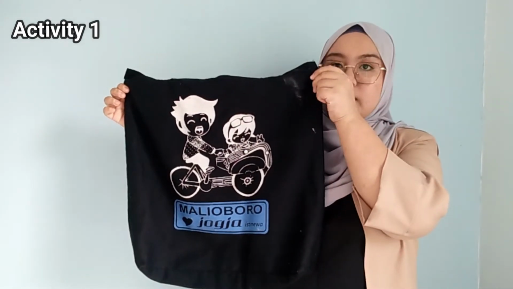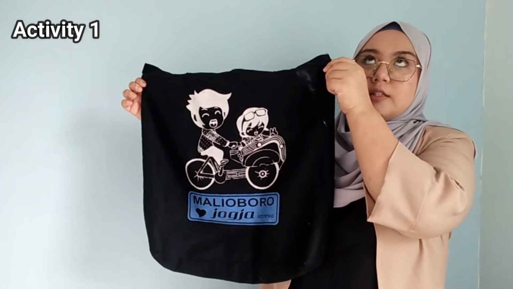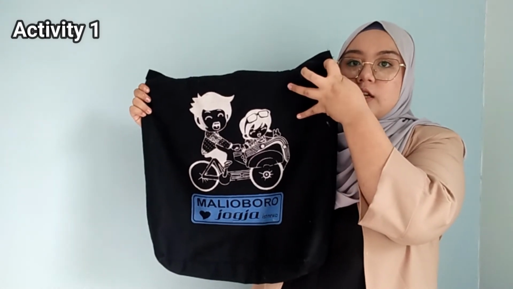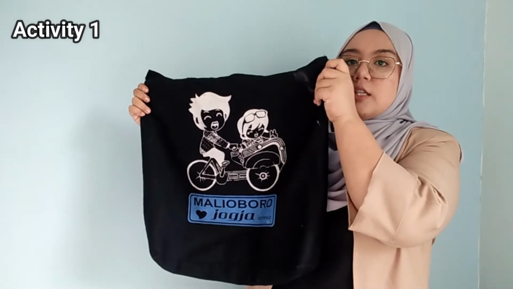First, I will use the tote bag. This tote bag is a silk screen printed tote bag. So I can show it to the students, which is related to my lesson.